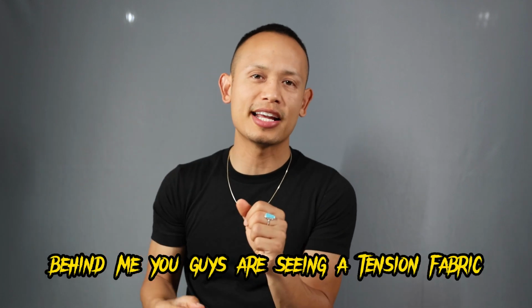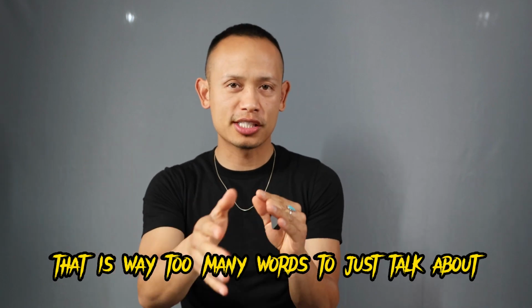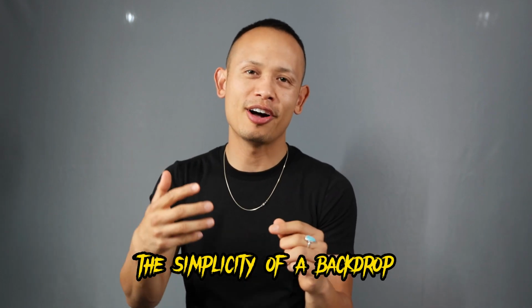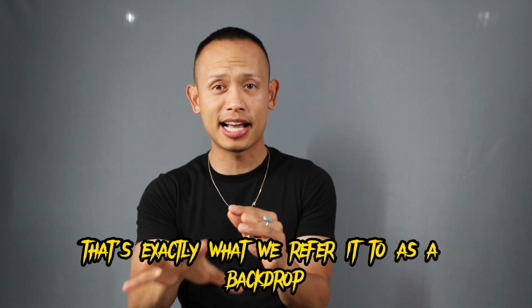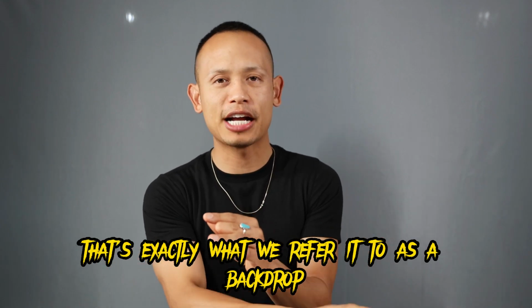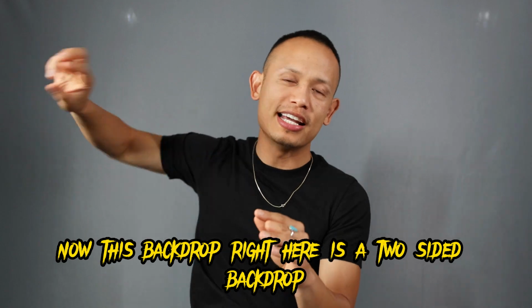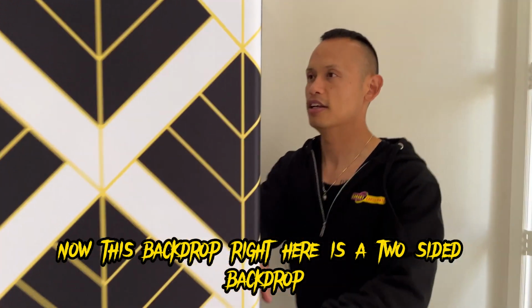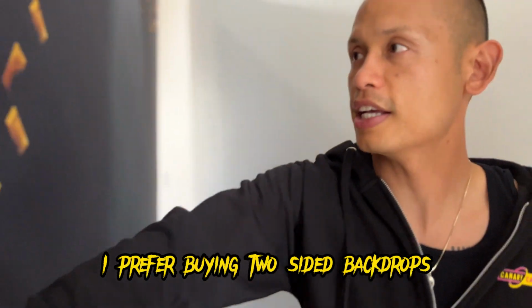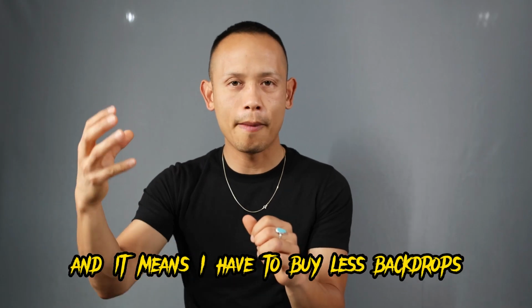Behind me, you guys are seeing a tension fabric backdrop cloth. That is way too many words to just talk about the simplicity of a backdrop in the photo booth industry. That's exactly what we refer to it as, a backdrop. Now, this backdrop right here is a two-sided backdrop. I prefer buying two-sided backdrops because it gives me more variety and it means I have to buy fewer backdrops.